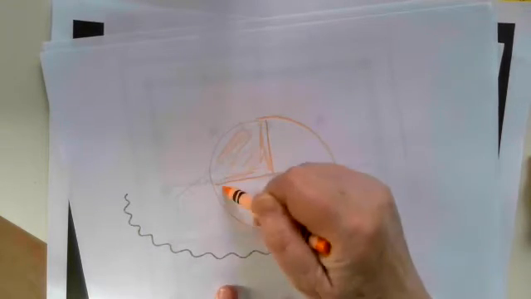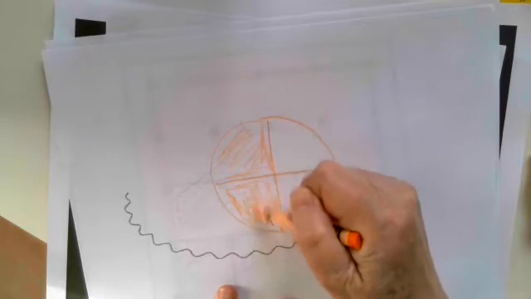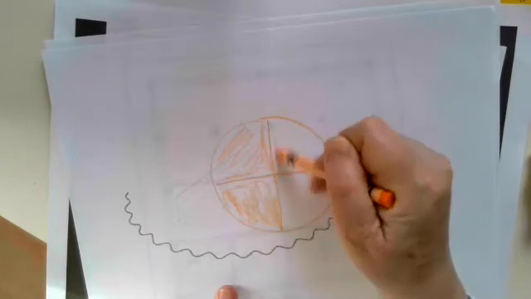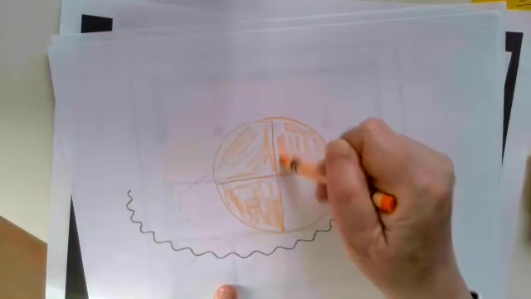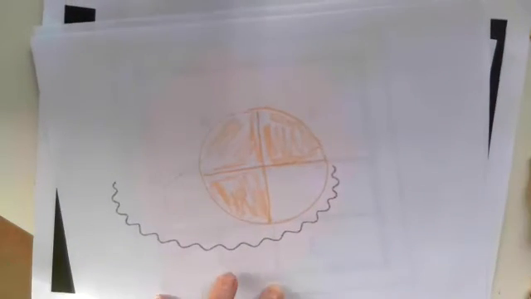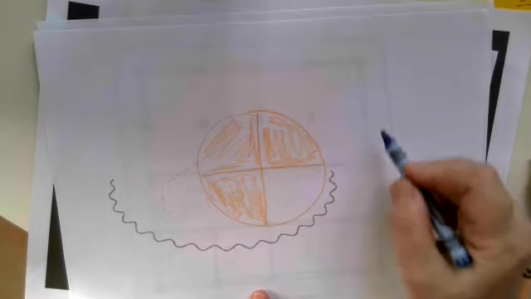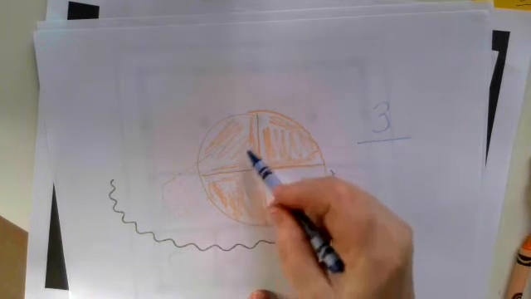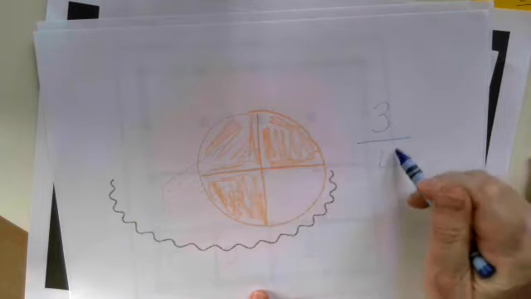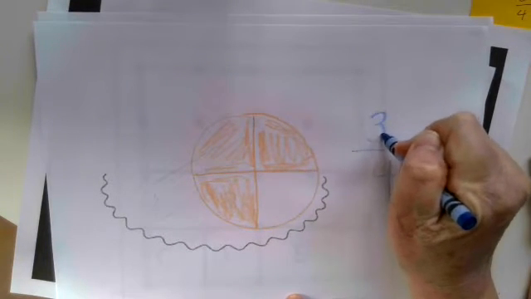There were 3 pieces of the cake in the picture that did not print out, that I did not notice until now, and 1 piece missing. So we want to write for our numerator, 3 parts left. How many were in all? 4, that's the denominator, 3/4. This crayon isn't very dark, is it?